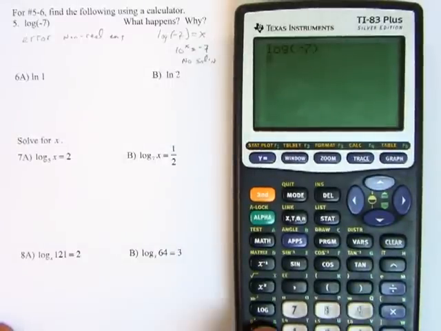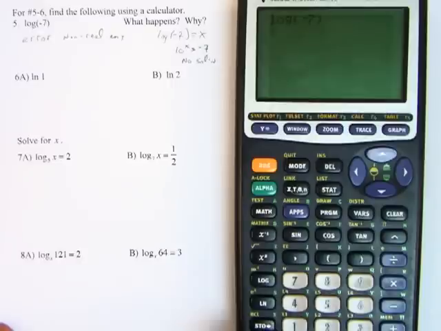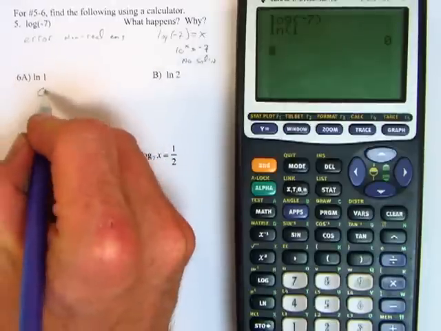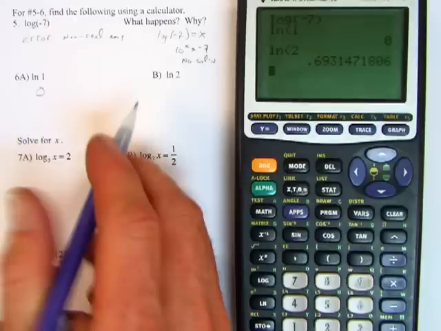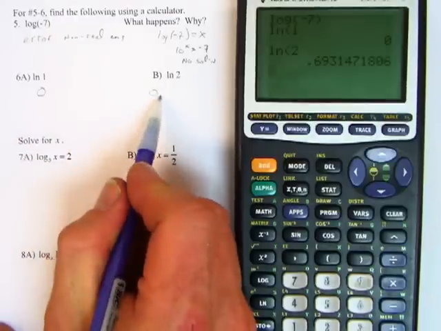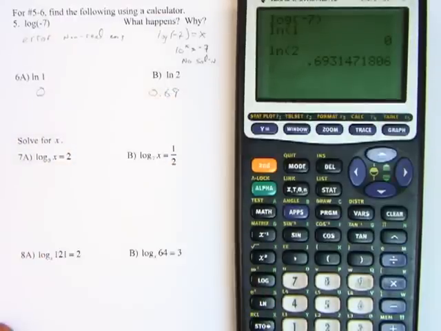When we do the next one, we can just hit quit or enter. We'll type in ln of 1. ln is right below that log key. ln 1, enter, and that gives you 0. This is just to make sure we can do this. ln of 2 gives you 0.69. Now the next one says ln of e.